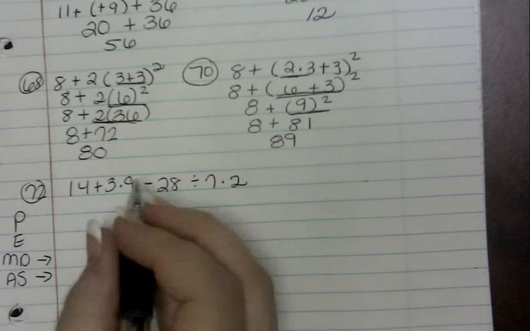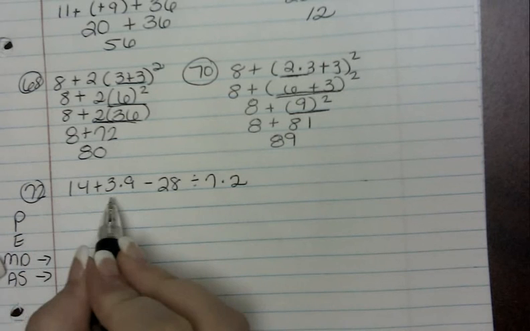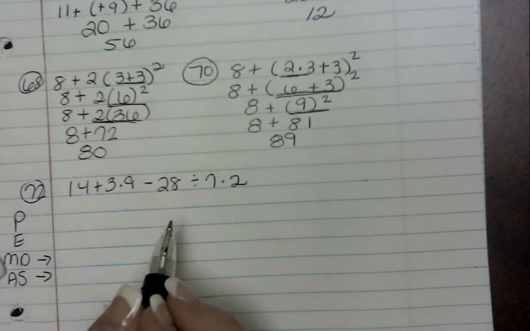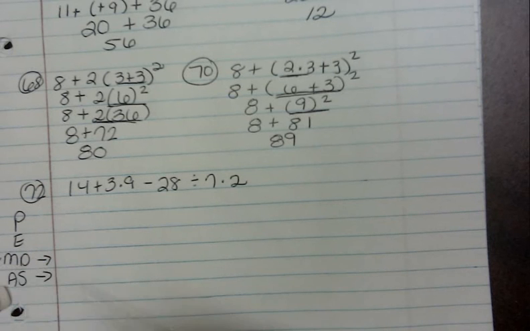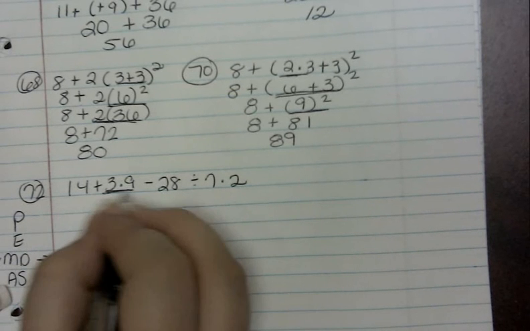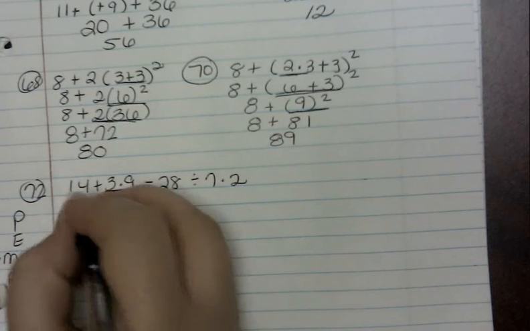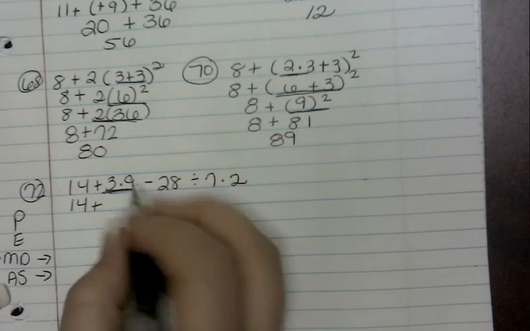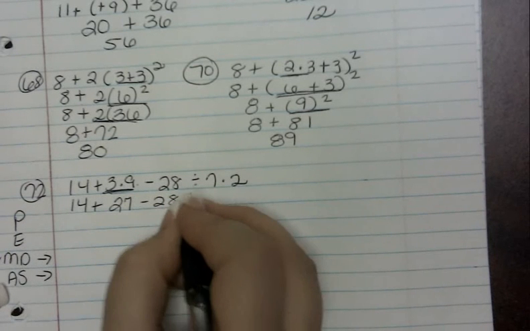So let's go ahead and do this step by step. So all we have is multiplication, division, and subtraction and addition. So do the multiplication and division first. So this is the first multiplication or division problem we come to. So 3 times 9 is 27. Bring everything else down.